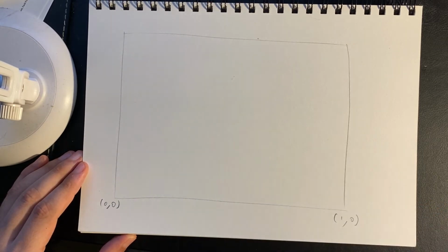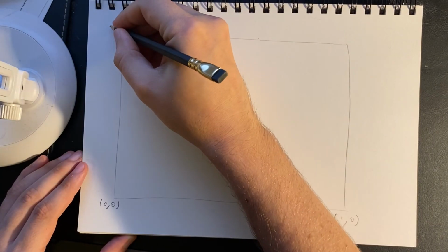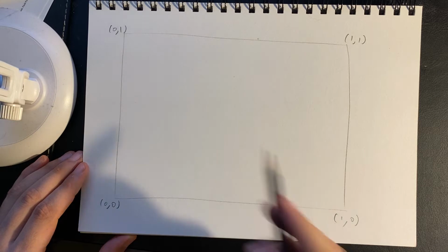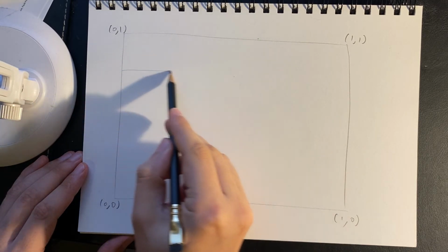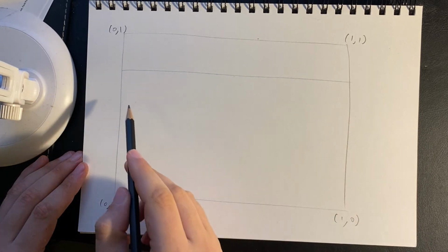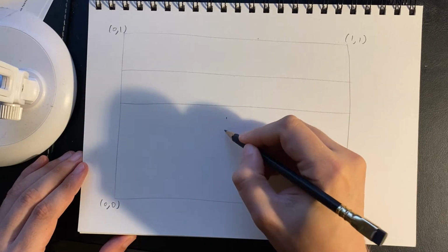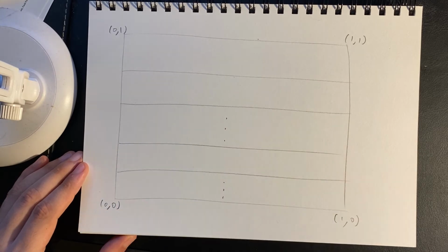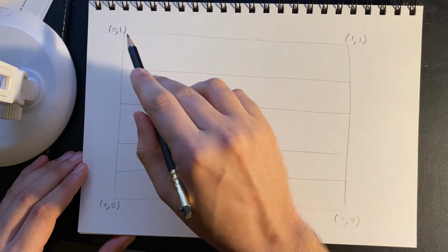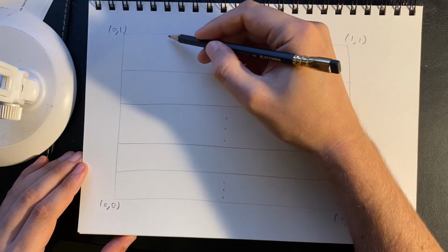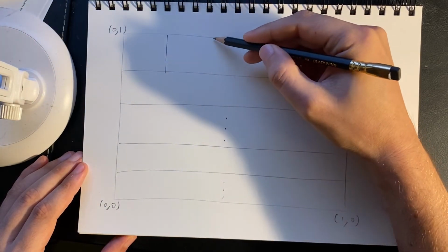So in OpenGL, texture coordinates run left to right and bottom to top. The way I'm going to define this is, let's say textures are rows along this image. And then each row is split into columns, and each column is a different material for the texture.